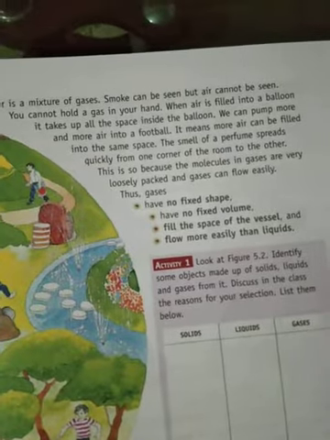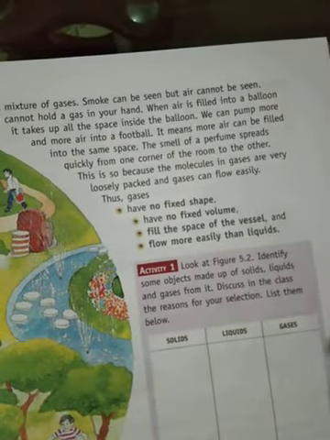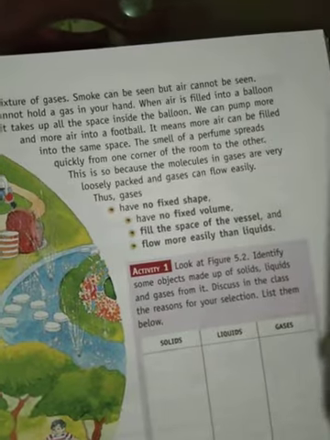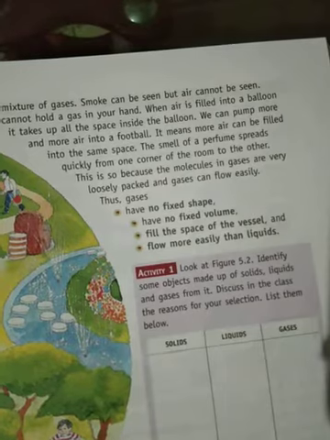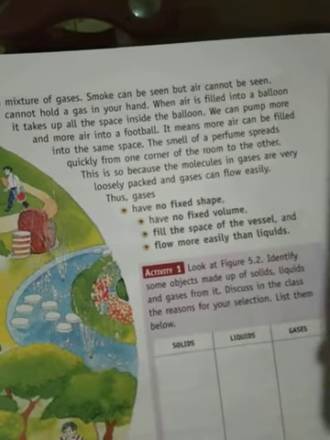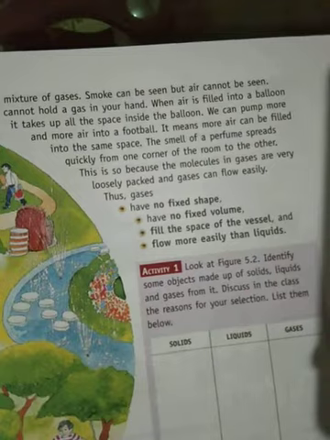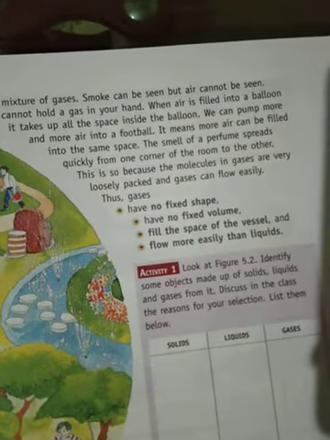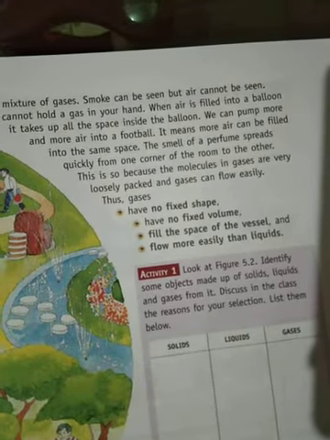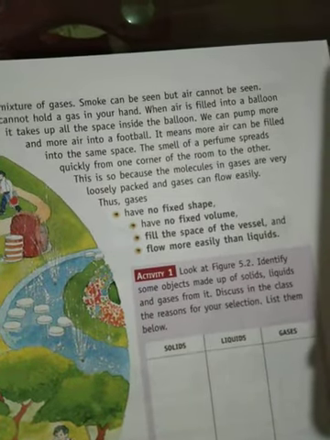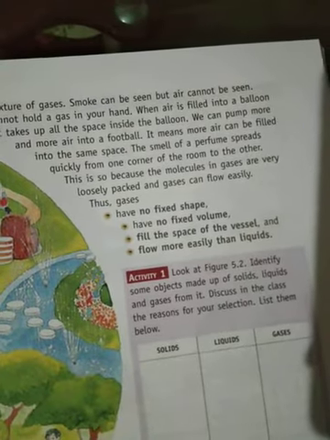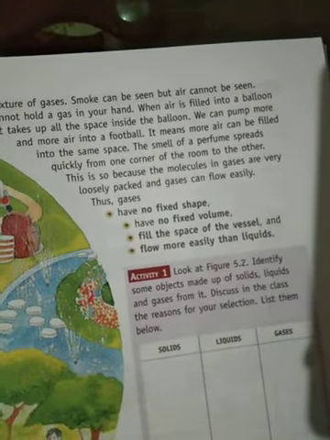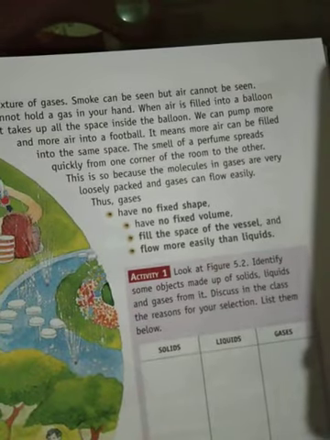This is a very easy example. If you spray a scent, any kind of scent, suppose a deo, at one corner of the room, the person who is sitting at the other corner of the room is also capable of smelling the odor that has come out of the deo or scent. Why? Because the scent has been sprayed at one corner only, but it has the characteristic of moving from one place to another.